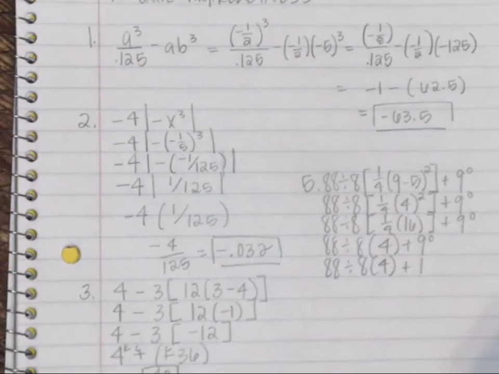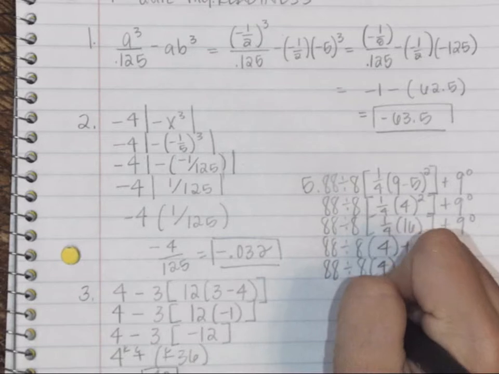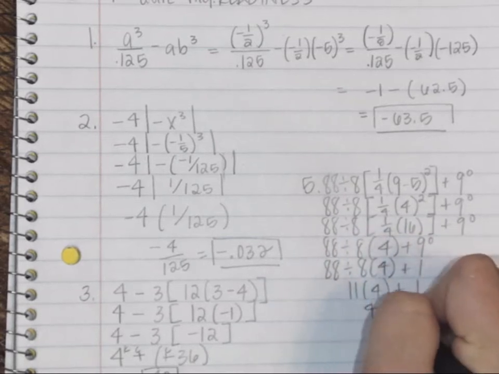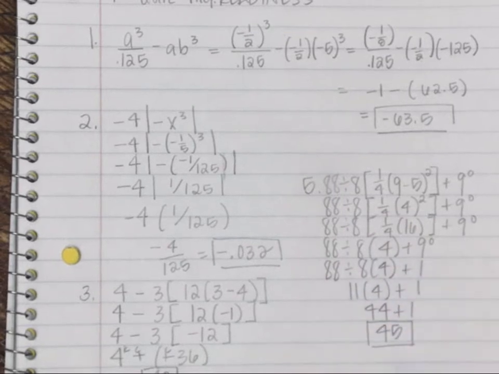And then we just work our way left to right doing our division and then multiplication. So 88 divided by 8 is 11, times 4 plus 1, which would be 44 plus 1, which would be 45.